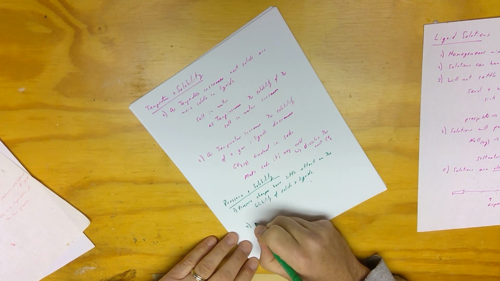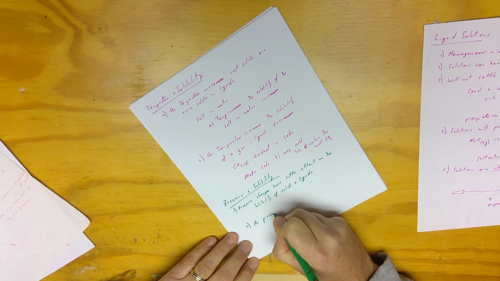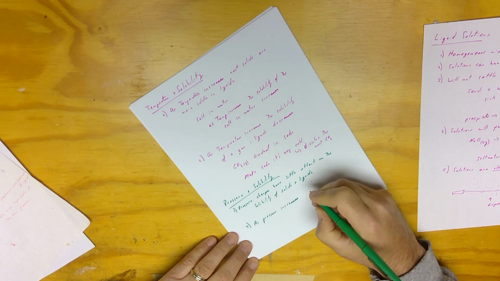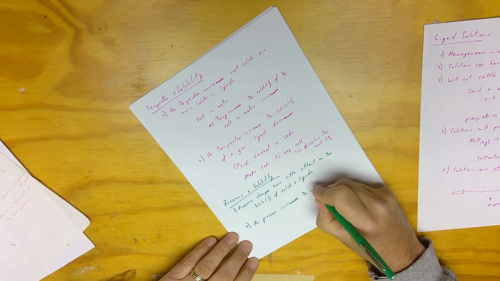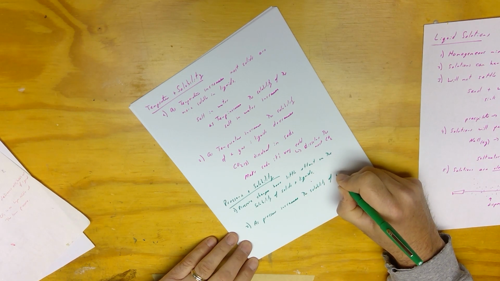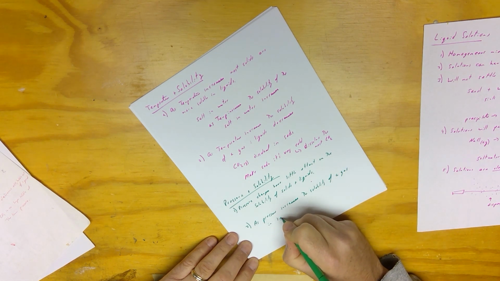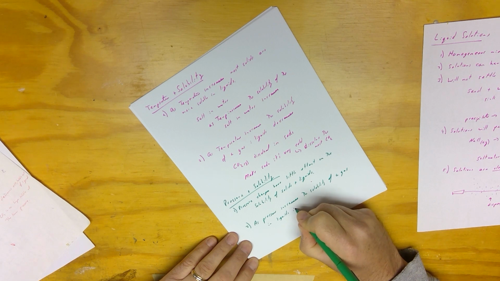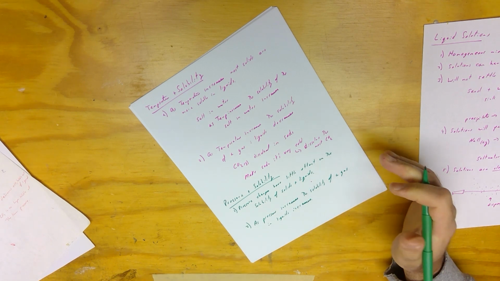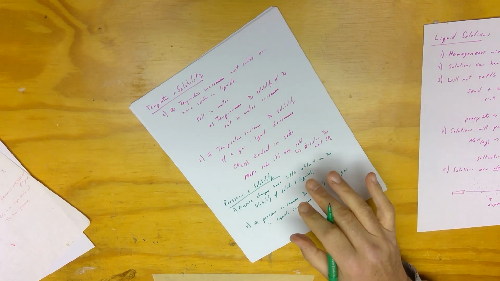So as pressure increases, the solubility of a gas in liquids increases. So if we have high pressure, more gas will dissolve into that liquid.